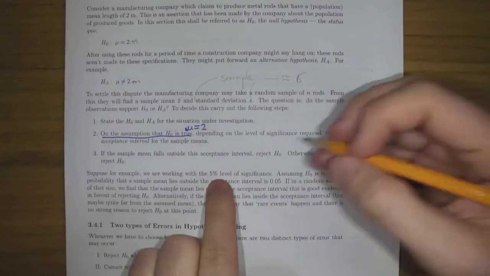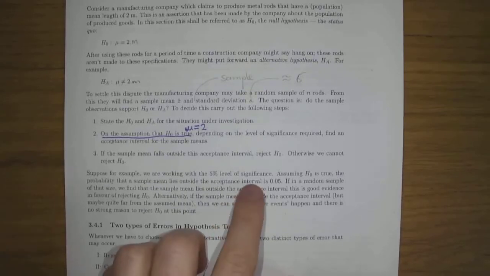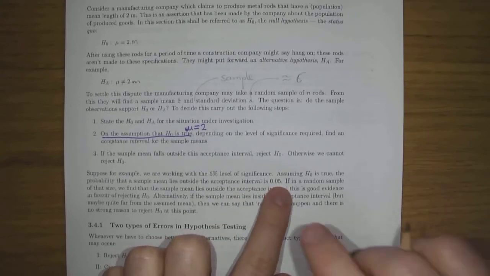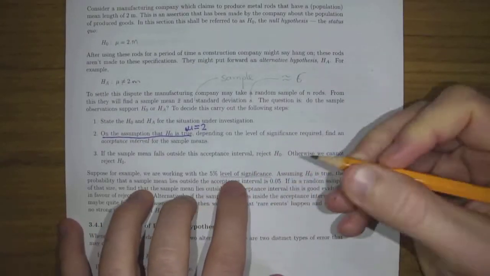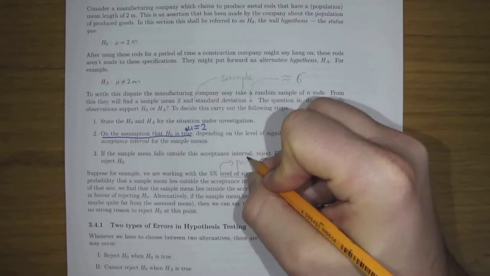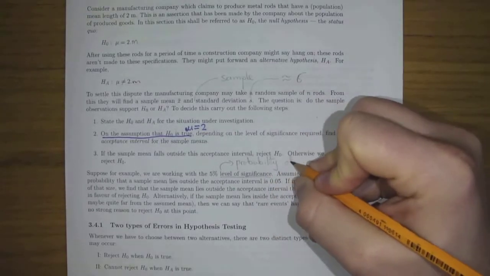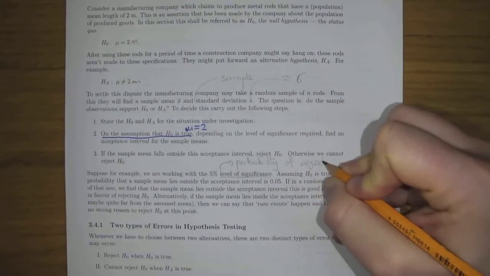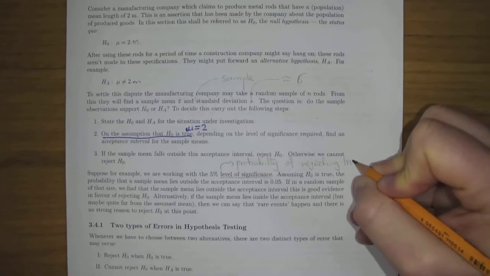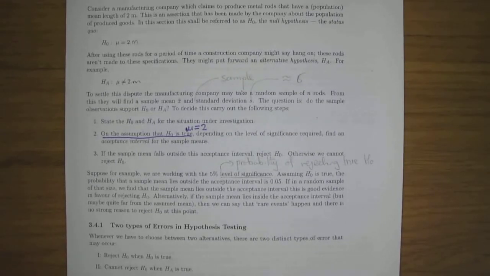So suppose, for example, we're working to a 5% level of significance. Now the 5%, we'll get to a little bit later on, I think. So assuming the null hypothesis, the probability that a sample mean lies outside the acceptance interval is 0.05. The level of significance is the probability of rejecting a true null hypothesis.